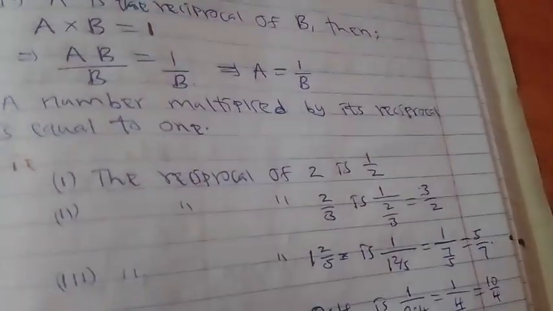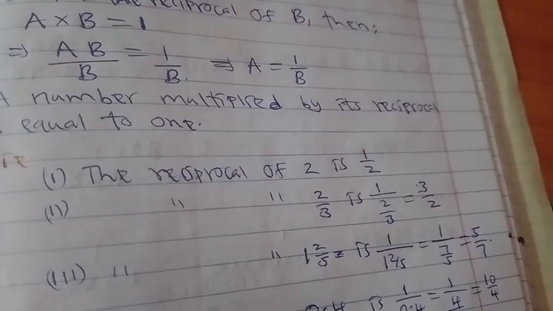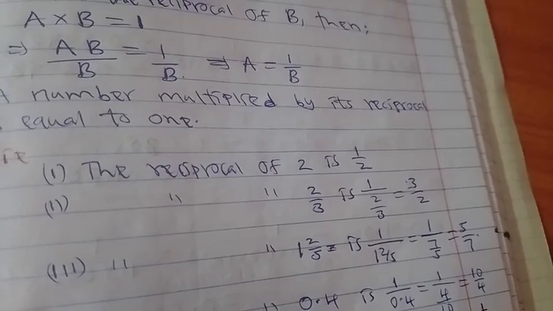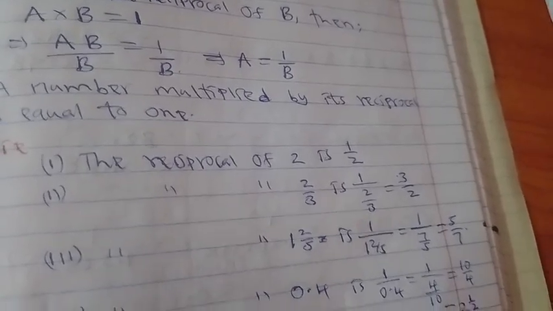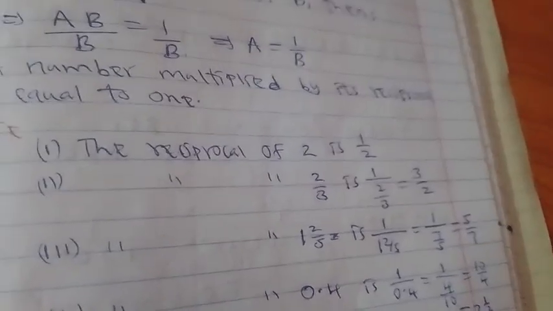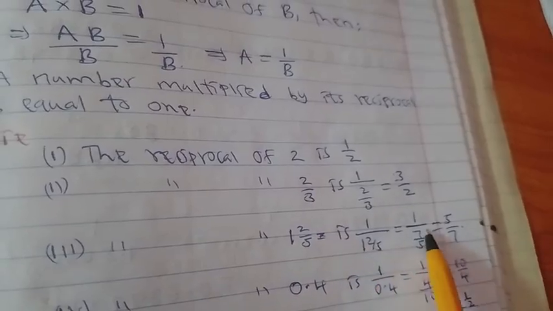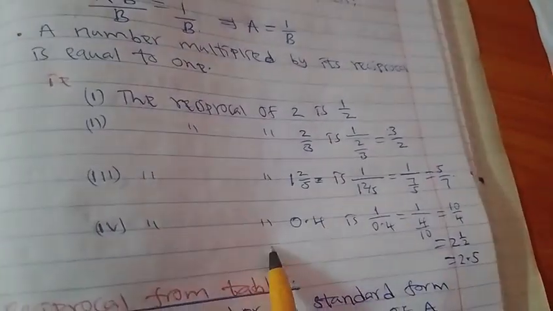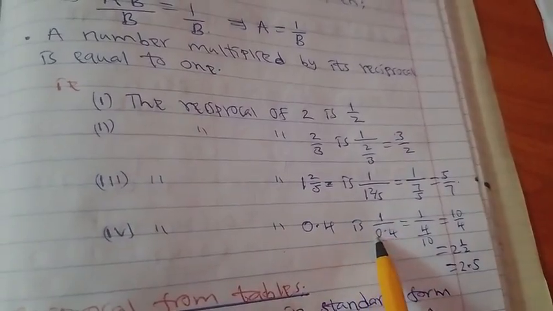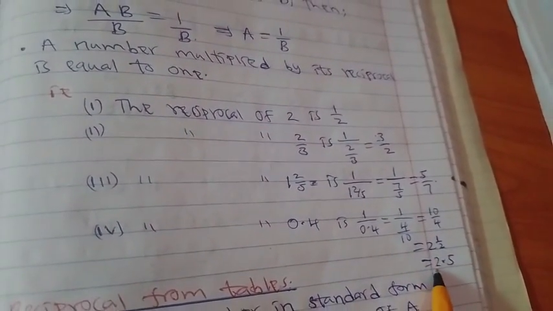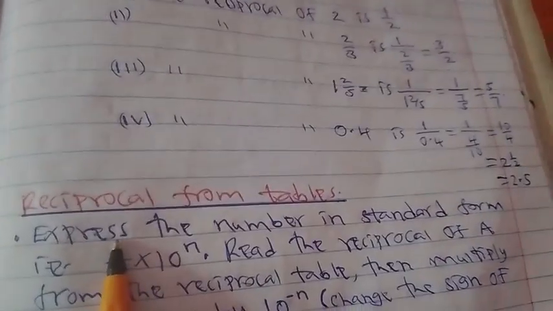For example, the reciprocal of 2 is a half. The reciprocal of 2 over 3 is 1 over 2 over 3, which is 3 over 2. The reciprocal of 1 and 2 over 5 is 1 over 1 and 2 over 5, which is 5 over 7. The reciprocal of 0.4 is 1 over 0.4, which is 10 over 4, which is 2 and a half, which is 2.5. The reciprocal from tables.